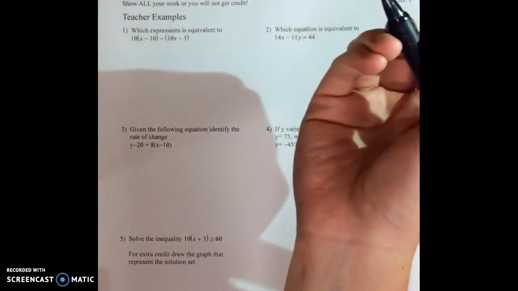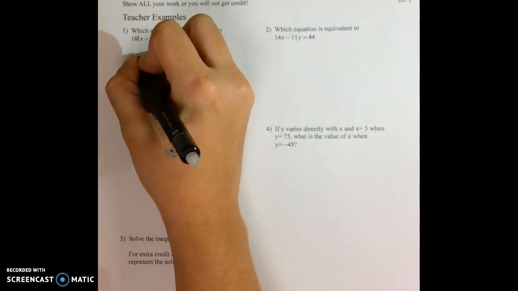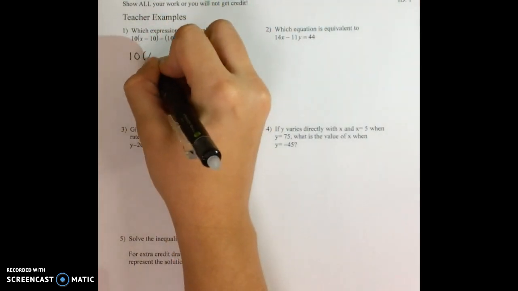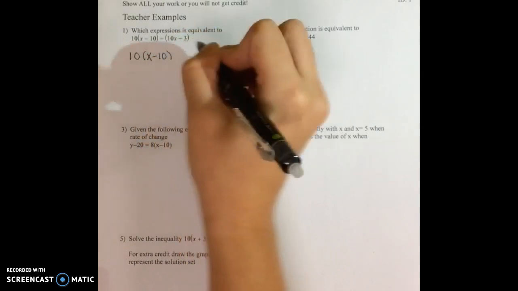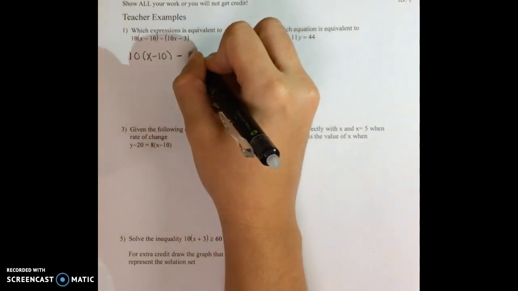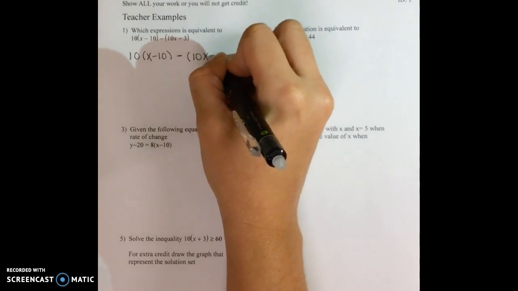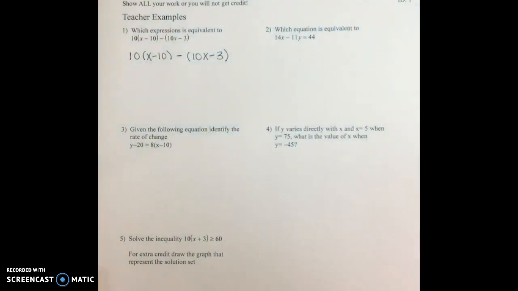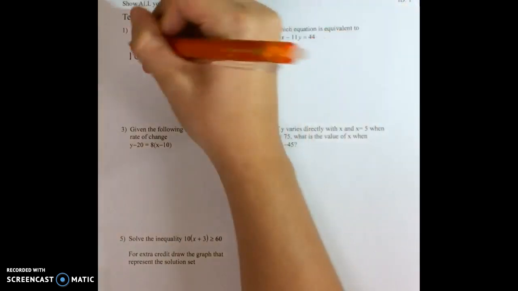Okay, so I'm going to rewrite it. I don't like it there. So I'm going to have 10x minus 10 negative 10x minus 3. Okay, so I have those parentheses. I want to get rid of it. I'm going to distribute. And you distribute by multiplying.